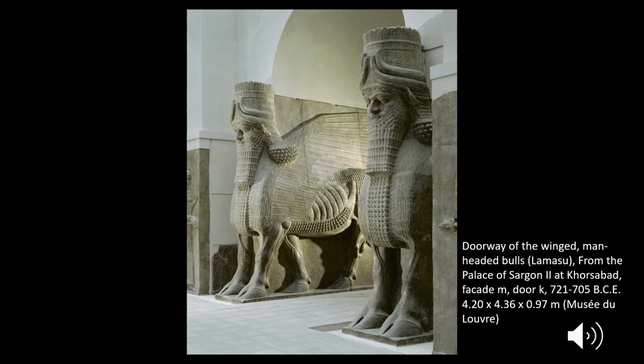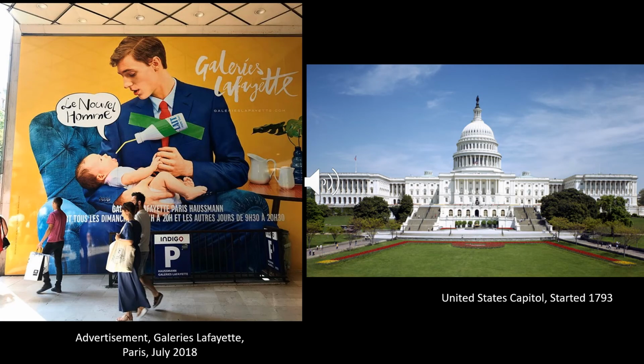artworks throughout the world. Art history helps us uncloak hidden ideologies in what we see and might not notice carefully. For instance, on the left, this is just an advertisement outside a Paris department store. Art history helps us understand the way parenthood is framed, right, in contemporary advertisements.